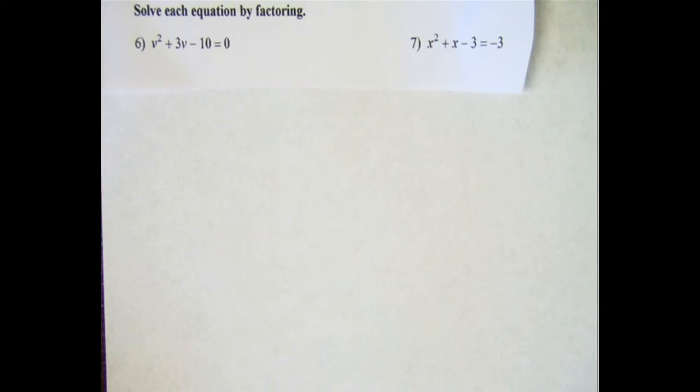We can solve this. And what happens is this. If this times this is going to equal 0, either that's 0 or that's 0. So I can set up two problems from this. I can say that either v plus 5 equals 0, because that would give me 0 times something, which would give me 0, or I can say that v minus 2 is equal to 0. One of those things has to be true.